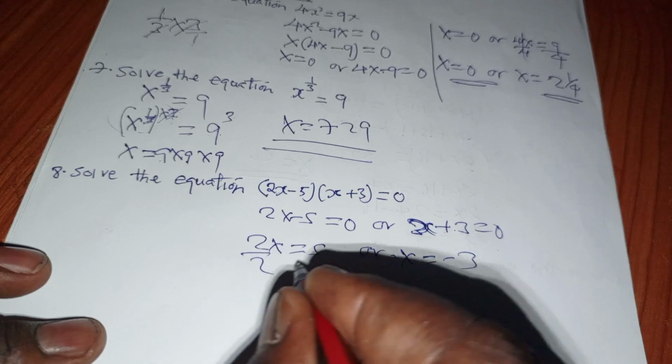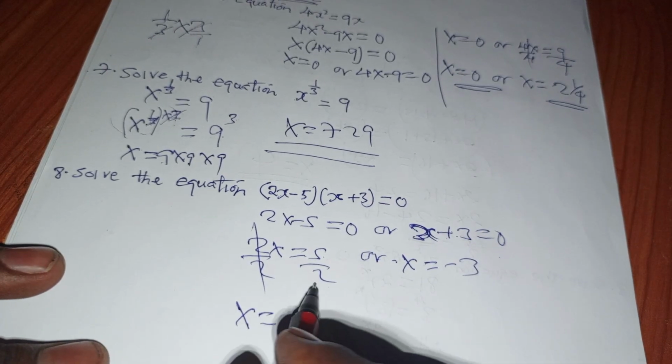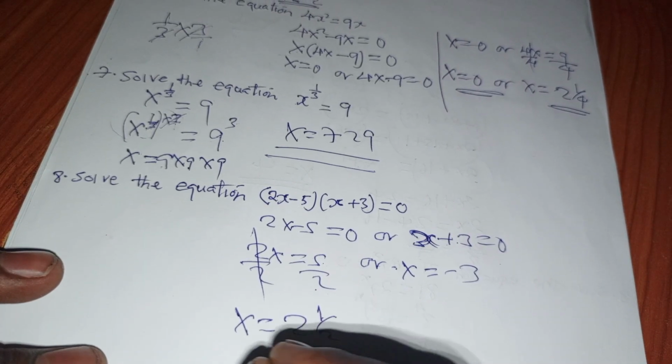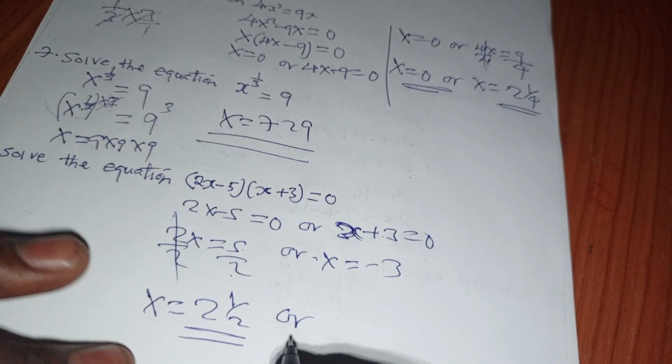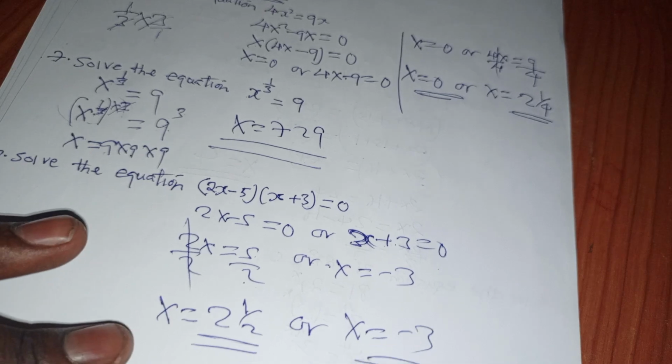So I'll say over 2 here, so cancel. So x is equal to 5 over 2, which is 2, remainder 1 over 2. Or again here, x is equal to negative 3. So these are the final answers.